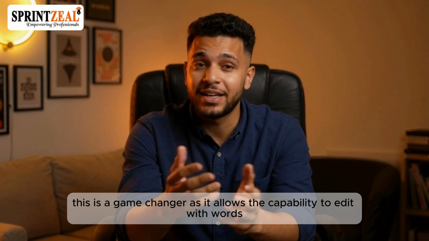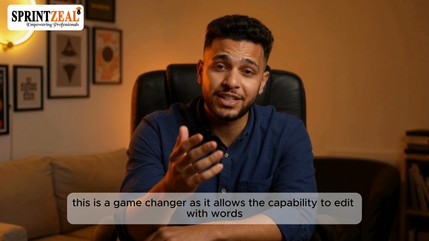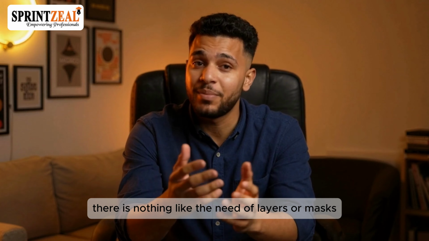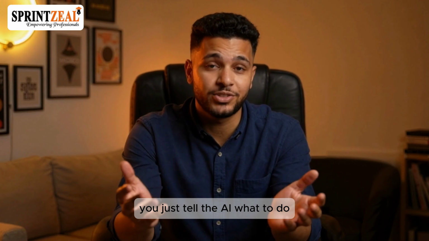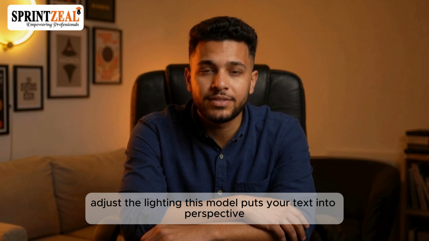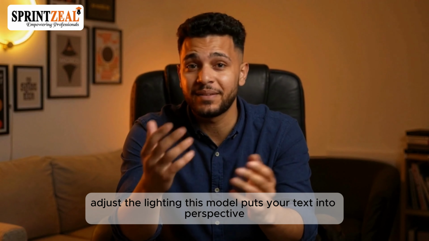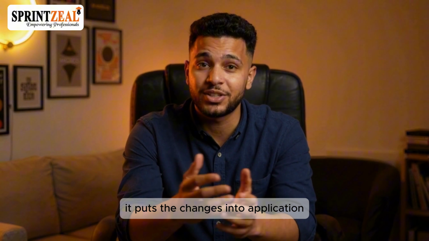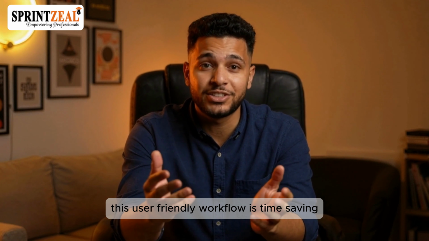Natural language editing. This is a game changer as it allows the capability to edit with words. There is nothing like the need of layers or masks. You just tell the AI what to do. Remove an object, change an outfit, adjust the lighting. This model puts your text into perspective. It puts the changes into application. This user-friendly workflow is time-saving.